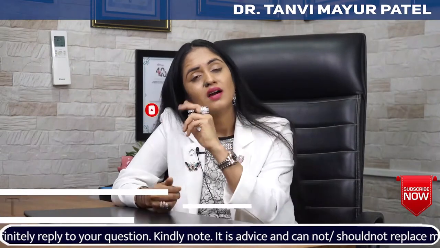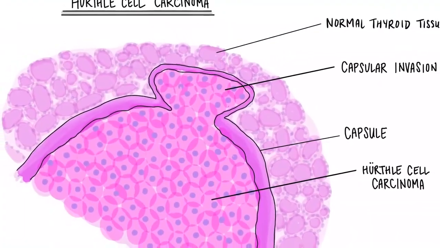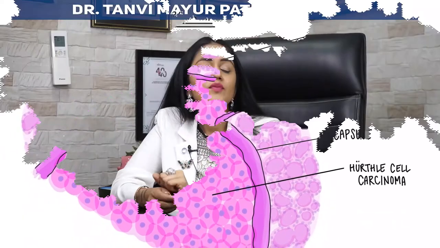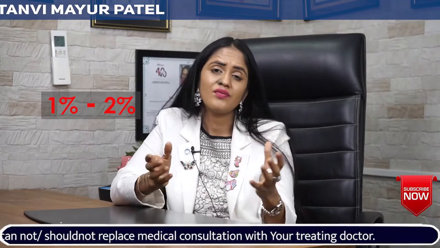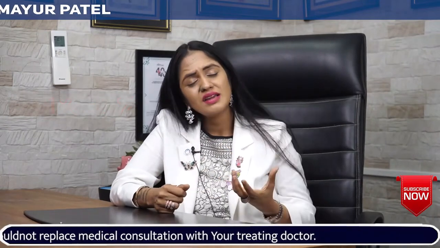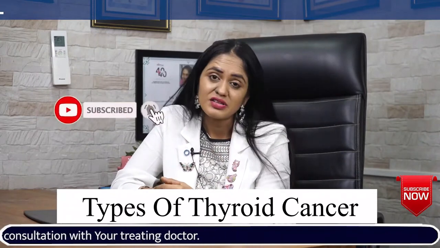Moving to another rare or less common variety, the Hurthle Cell Carcinoma. Again, this comes from the follicular cell. Around 1 to 2% of the population have this problem. They do not respond very easily to treatment, and it can get tricky and can also spread fast.